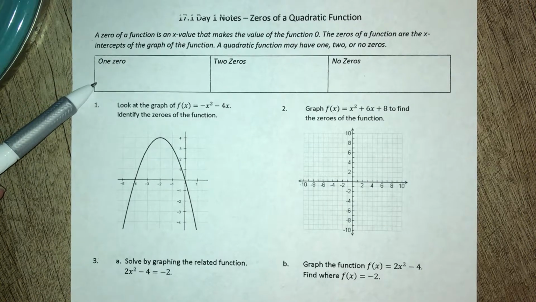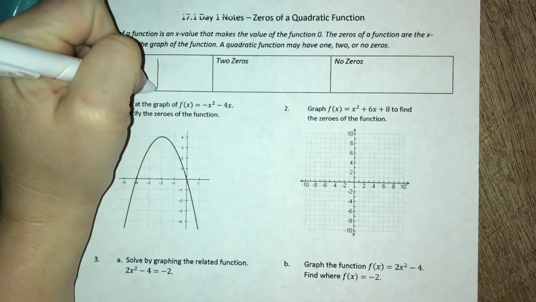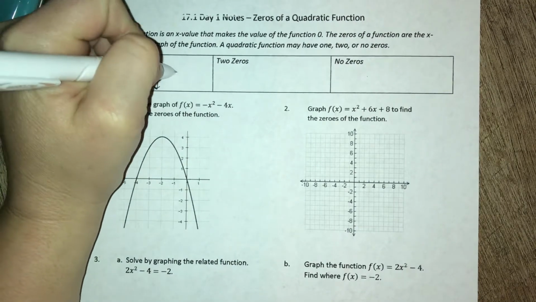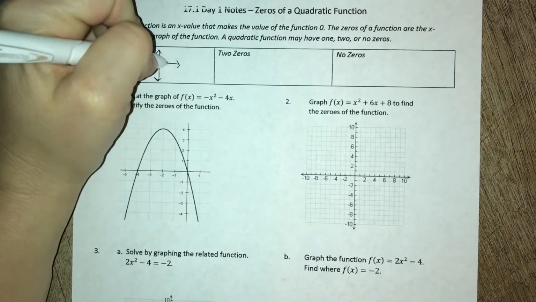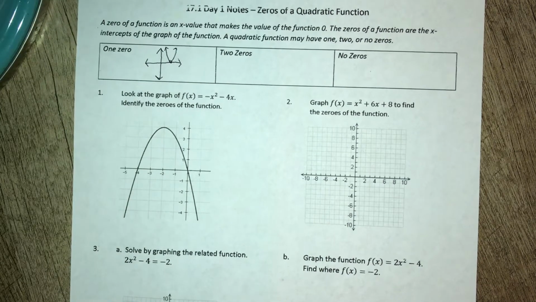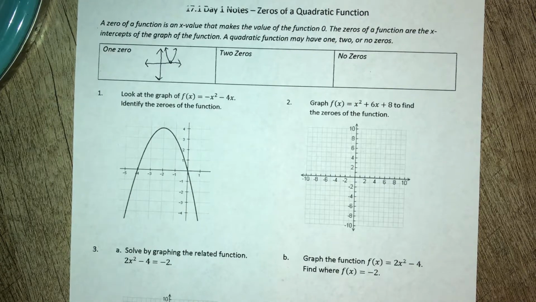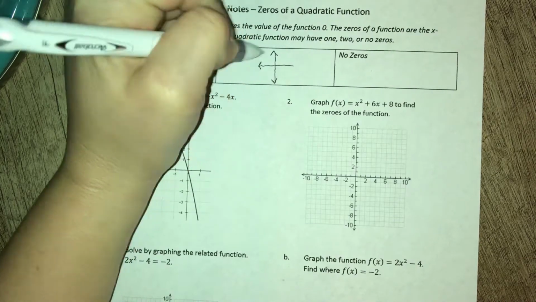The first thing we're going to look at is what would be a picture of each of these situations. When you have 1 zero, that means that you are only crossing the x-axis one time. Well, with a parabola, the only way that's going to happen is if our vertex lands on the x-axis. That is the only time you would see only 1 zero. 2 zeros is going to be when your parabola crosses the x-axis twice.